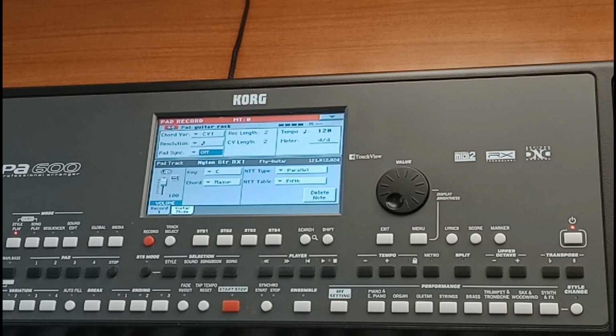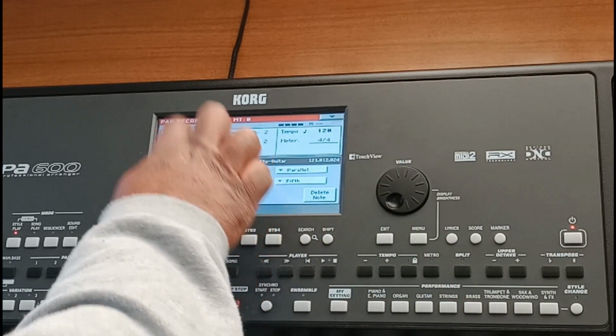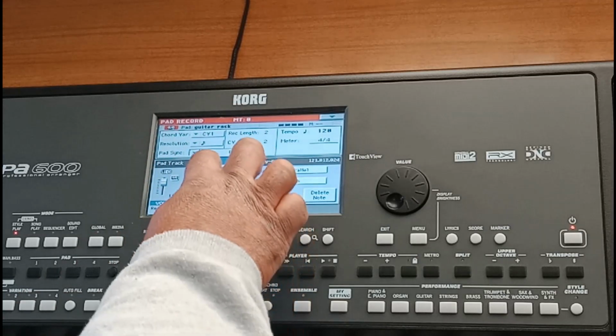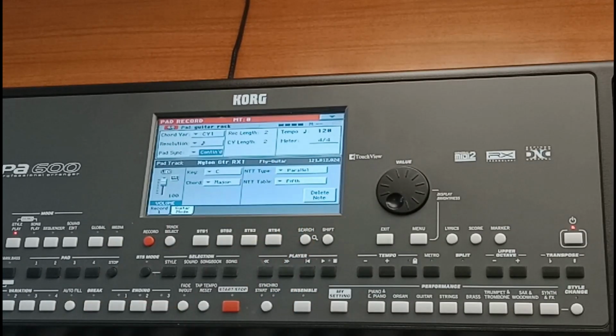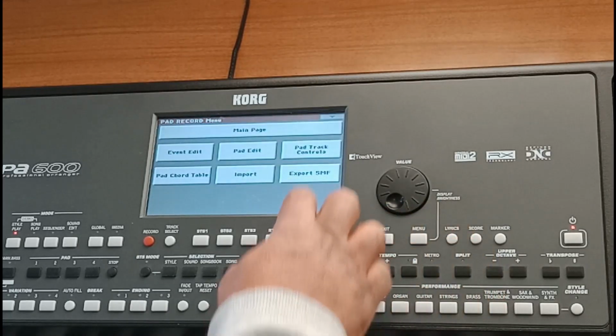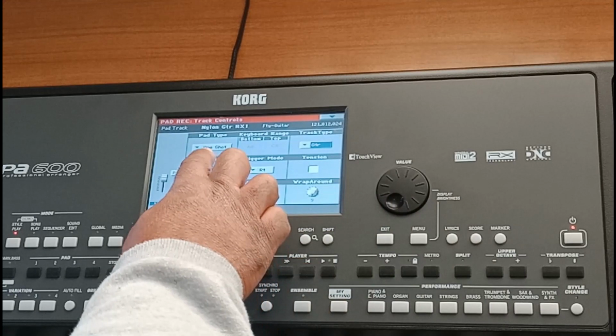So we go back to the record mode again and choose the pad. If you look at the pad sync is off. I'm going to make it continuous. Doing so will make the pad play in sync with the other elements of the orchestra, even if you start it offbeat. For the second correction, we have to go back to the pad track control in menu and change the pad trigger from one shot to loop.